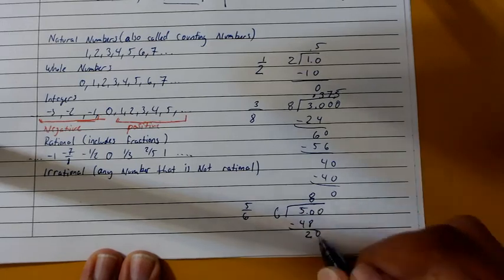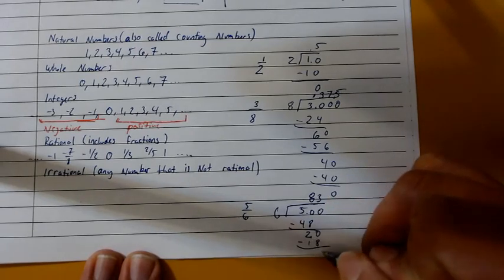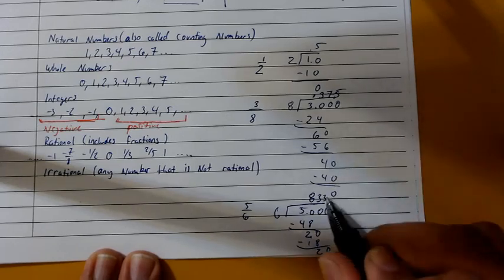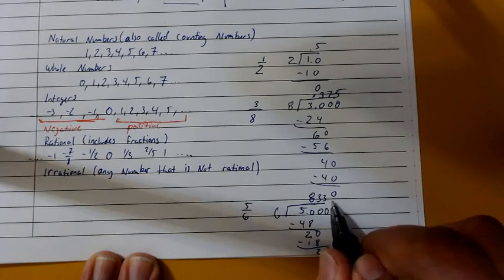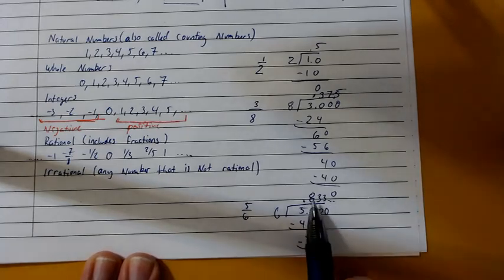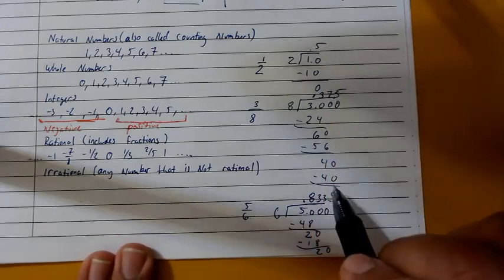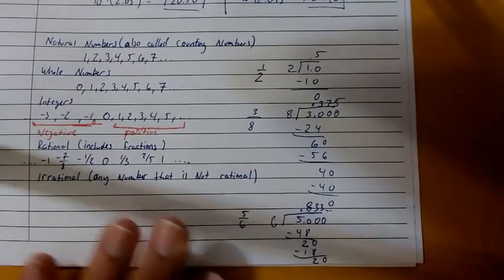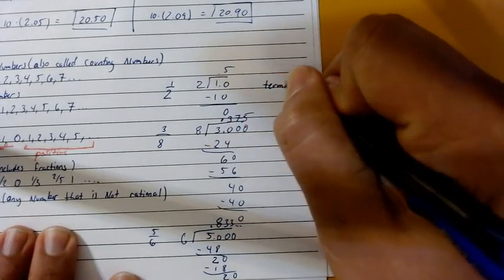And we can drop a 0. 6 goes into 20 3 times. 3 times 6 is 18. Subtract gives us 2. Drop a 0. 6 goes into 20 3 times. 3 times 6 is 18. And notice what's going to happen. It's going to be another 3, 3, 3, 3, 3, on down forever. So here, this is 0.8333333 on down forever. Notice these first two eventually gave me a 0 remainder. They eventually end. These are called terminating decimals. They terminate, they end.